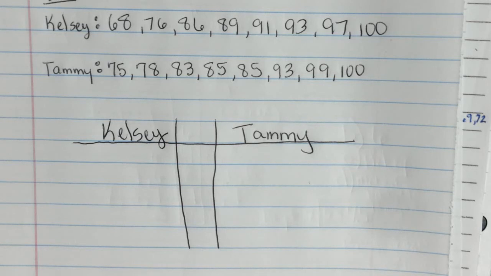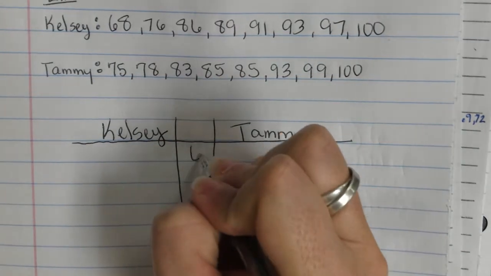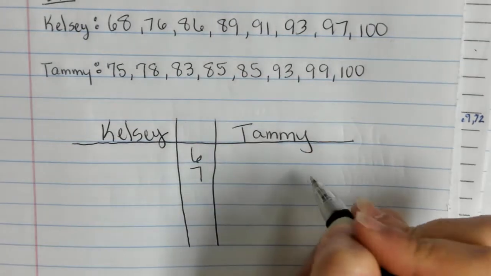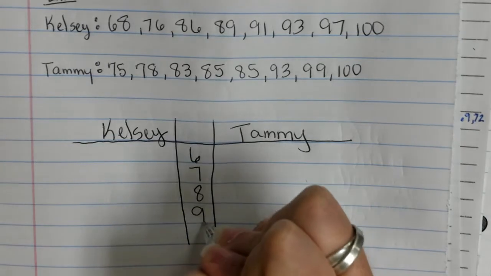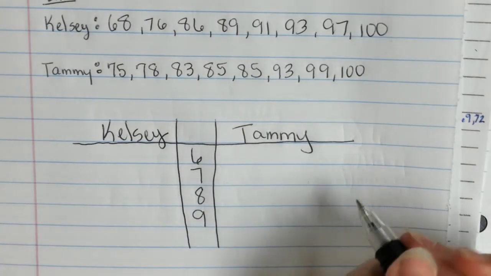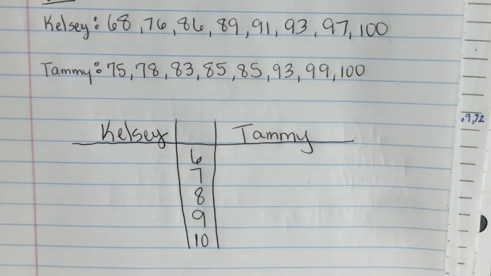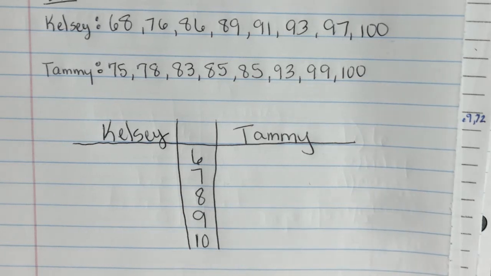So we need to start out our data with a stem of 60s, 70s, 80s, 90s, and then 100 would only be a 10 for now. I'll show you why in a minute. Now, you've kind of made the stem part of it. Now we got to make the leaf part of it.